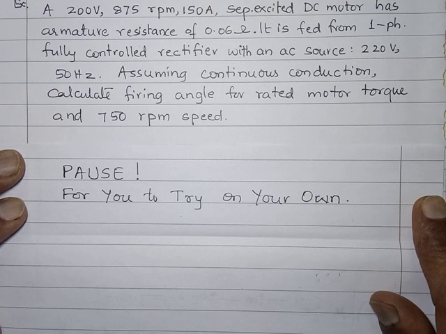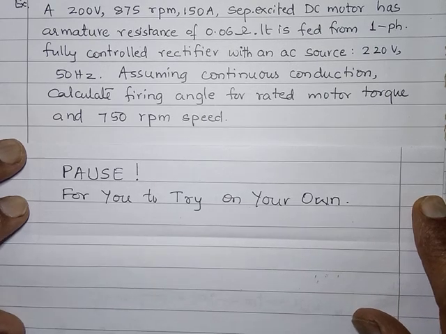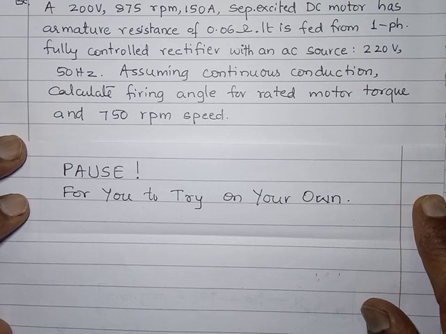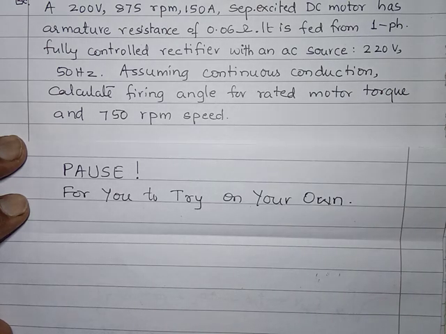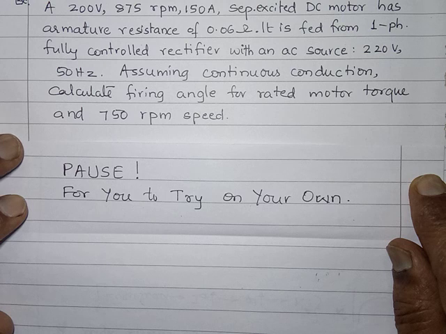Take a pen and paper. Try. Few seconds more.